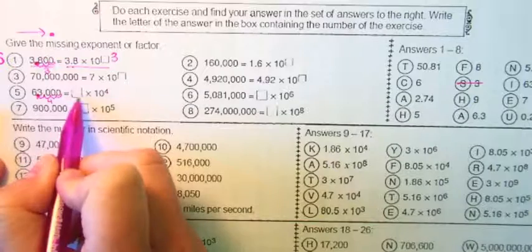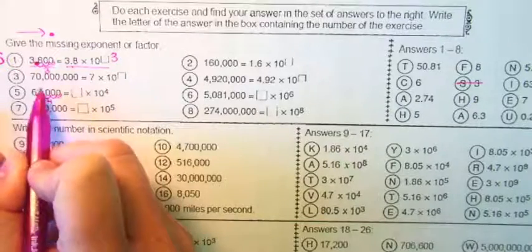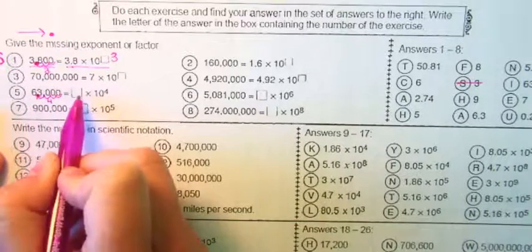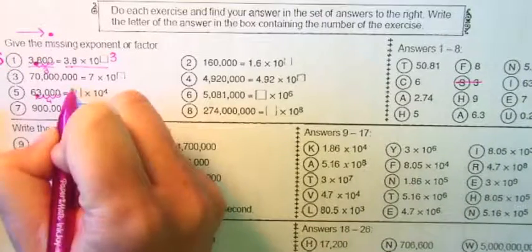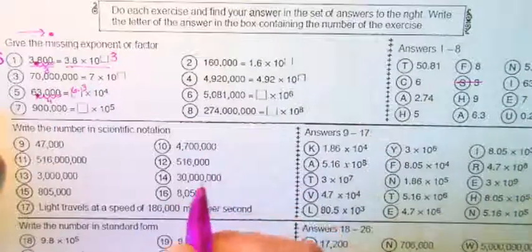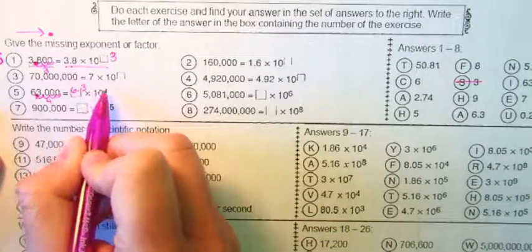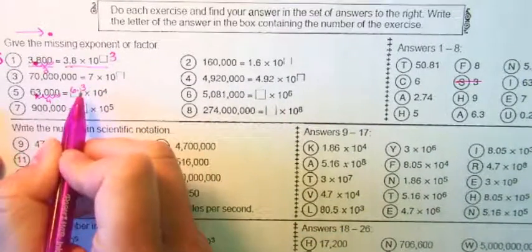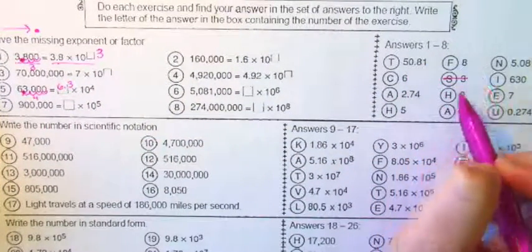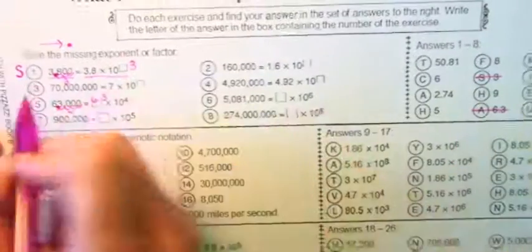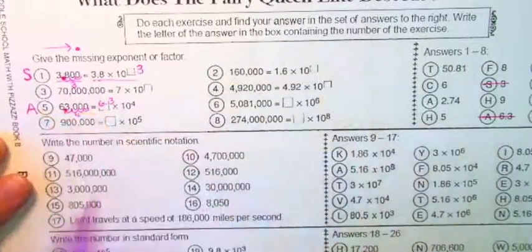Ooh, this time I need the factor. Well, what would be those numbers in the front part of my scientific notation? It would be the 6.3 part. They've already done my 10 to the positive 4. So 6.3, so I look over here on my answer choices. 6.3 was the letter A, so next to the 5 I would write an A.